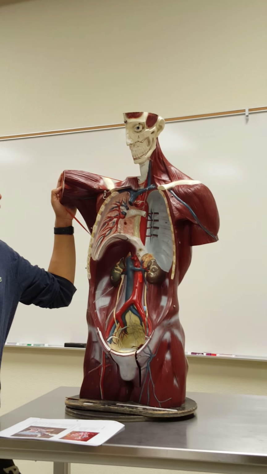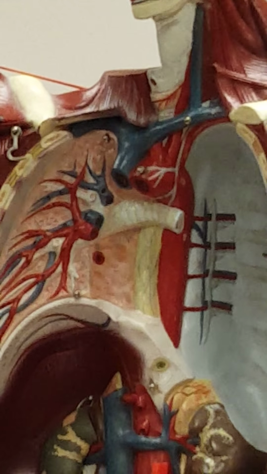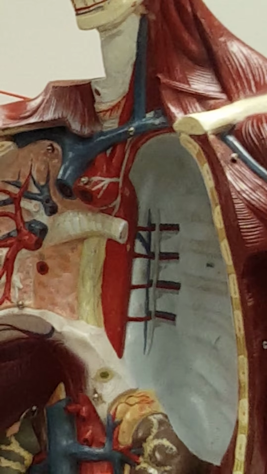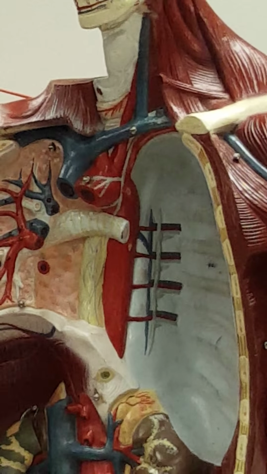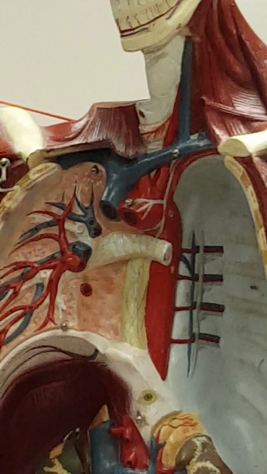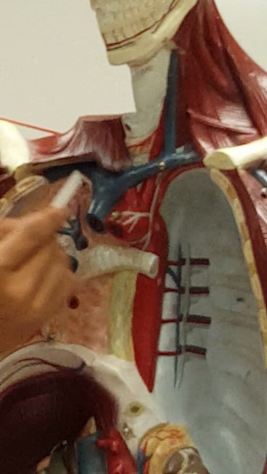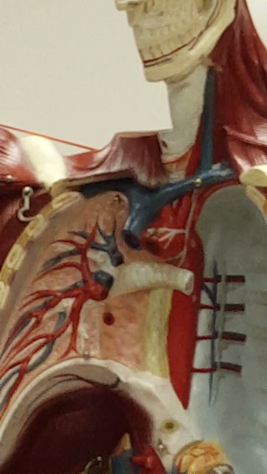Number four is subclavian veins. We have right and left subclavian veins, but Michelle omitted the left subclavian vein because it's too tricky for this model. But we could clearly see the right subclavian vein right here. Subclavian because sub means under, clavian, clavicle. So under the clavicle, we could find a subclavian vein.